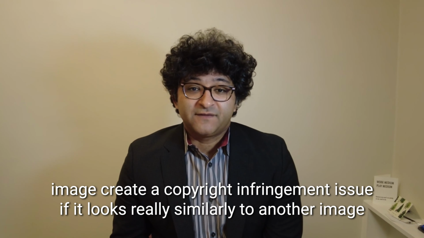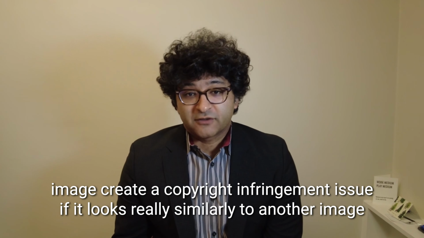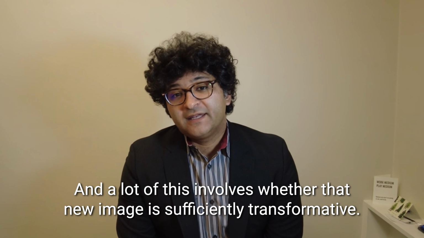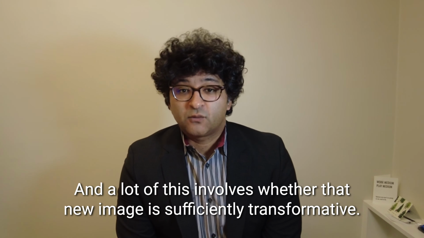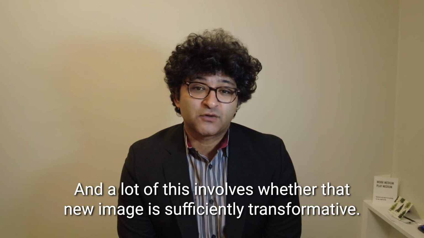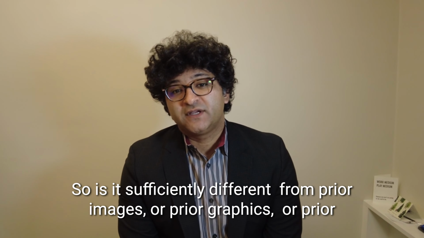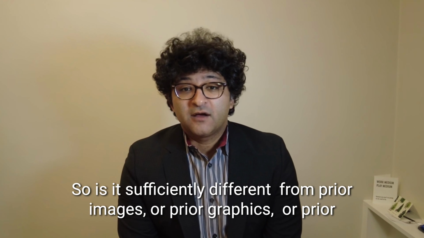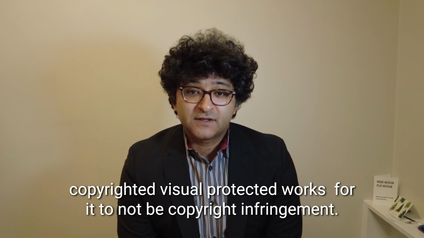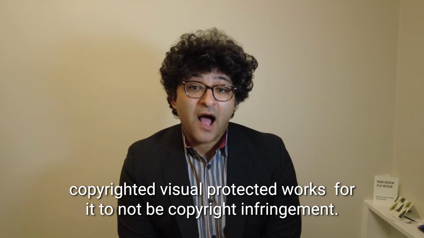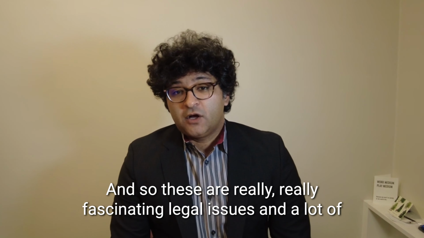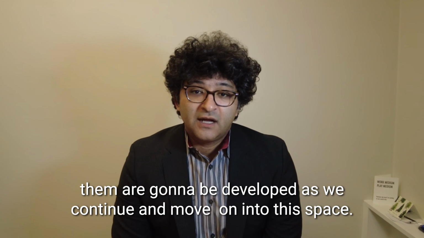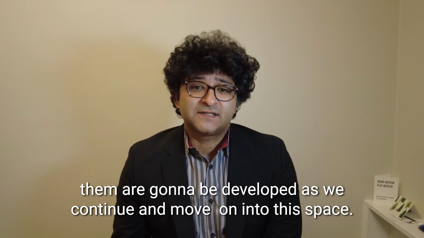Another legal issue that has come up frequently is, can generating an AI-generated image create a copyright infringement issue if it looks really similarly to another image that already exists and is already out there? And a lot of this involves whether that new image is sufficiently transformative. So is it sufficiently different from prior images or prior graphics or prior copyrighted visual protected works for it to not be copyright infringement? And so these are really, really fascinating legal issues, and a lot of them are going to be developed as we continue and move on into this space.